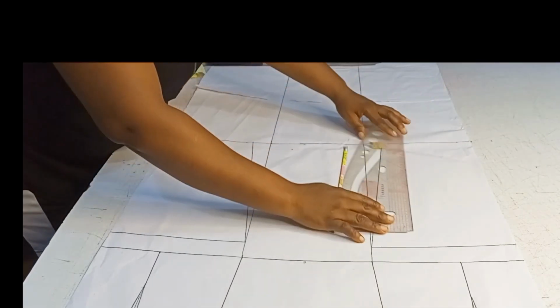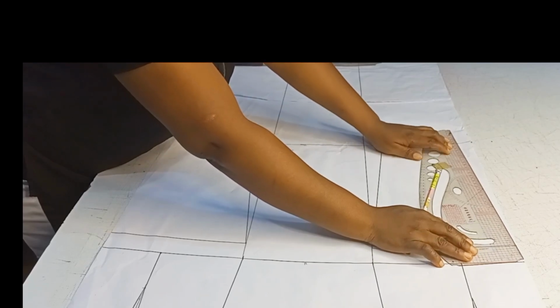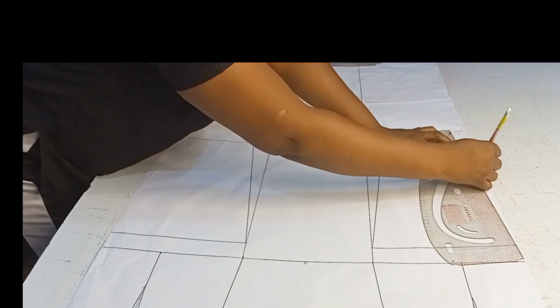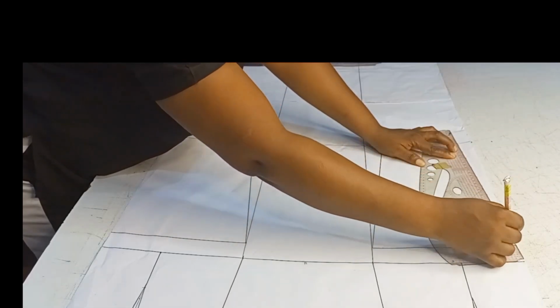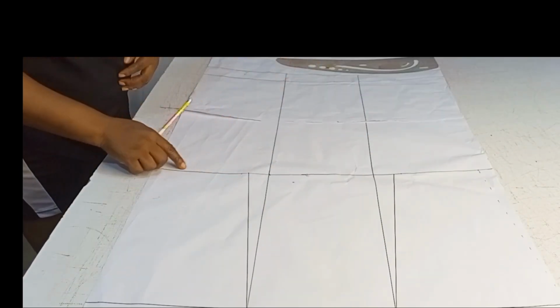This is center back. So you also connect it. You see? You connect the 1 inch like so. You also connect it to the 1/4 here.